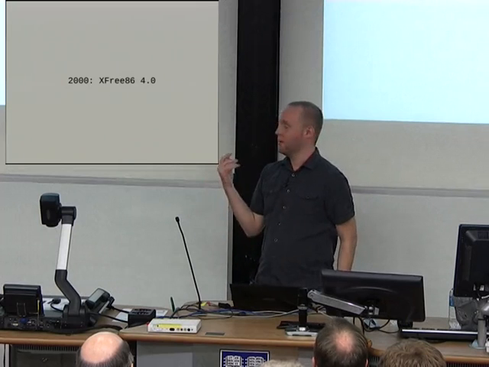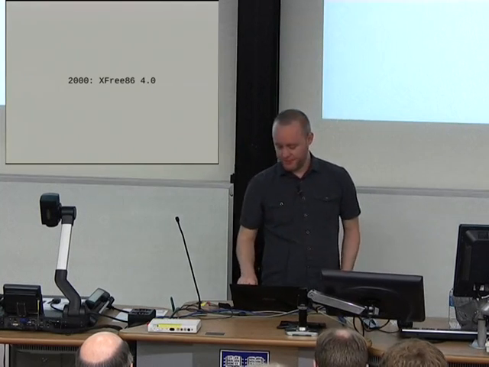So x86 4 changed the driver model so that there was a core that was common among all the drivers, and then individual drivers were loaded like any other kind of plugin, like DLOpen, but not actually DLOpen, and I'll get to that in a second.